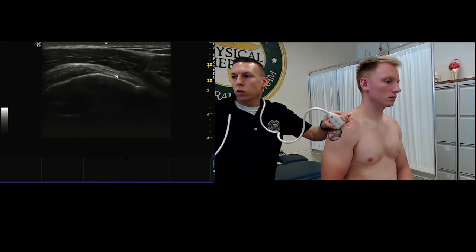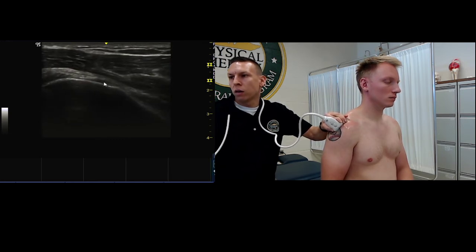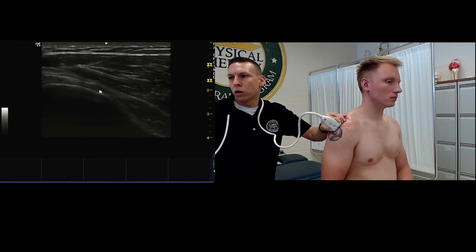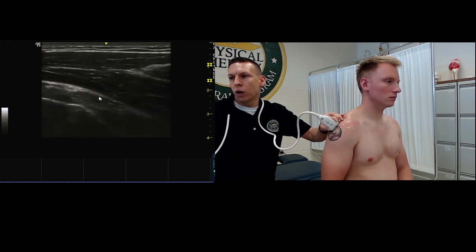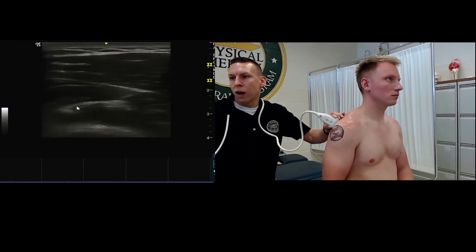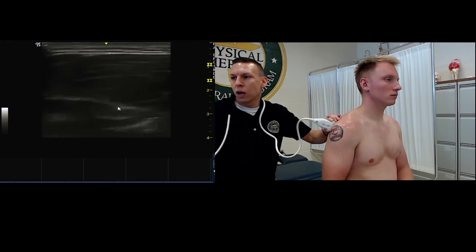If you want to, you can look for the teres minor, which is this structure right here. It's a little harder to visualize here. It's a much smaller tendon. But if you want to identify it, we can do the same trick we did for the infraspinatus, where we found this bundle of connective tissue, and we came down below.